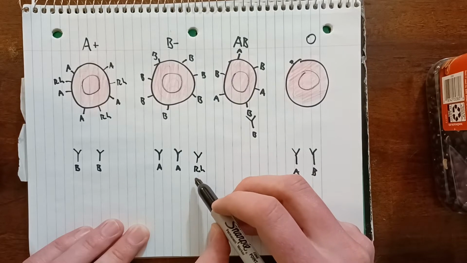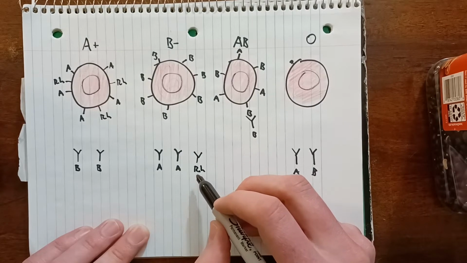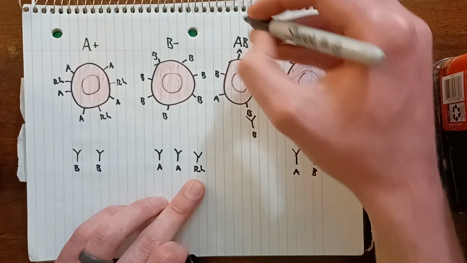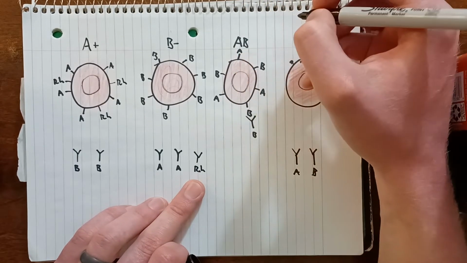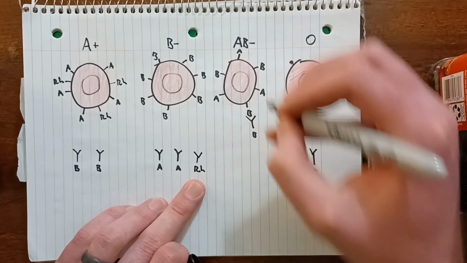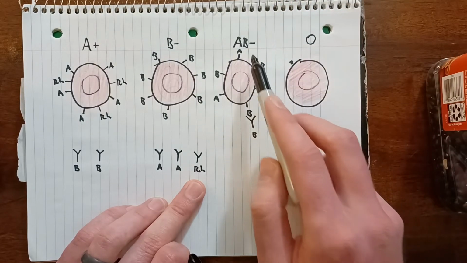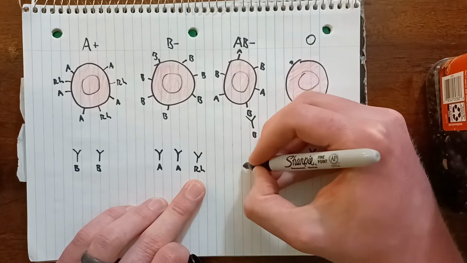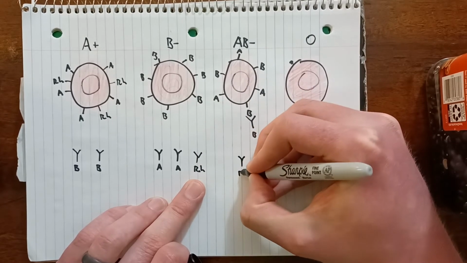So if we're exposed to something with an Rh antigen, our body can create tons of these antibodies to take it out. If we're AB, let's make this AB negative. So for AB negative, we don't have any of the Rh antigens, and we are going to have the antibodies for it.